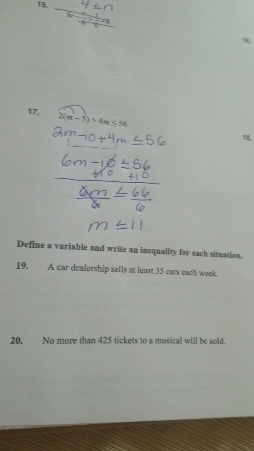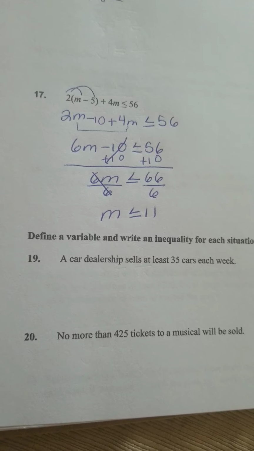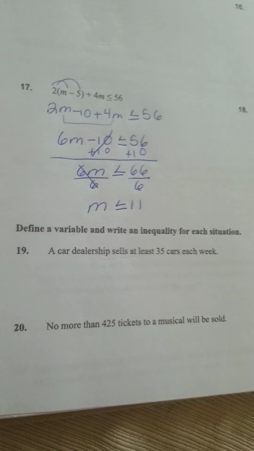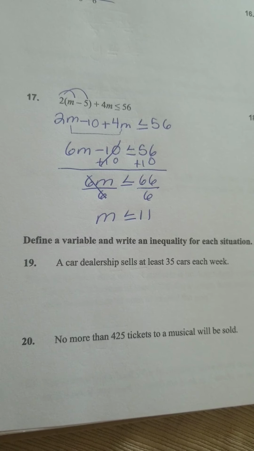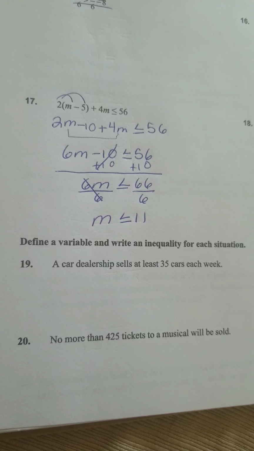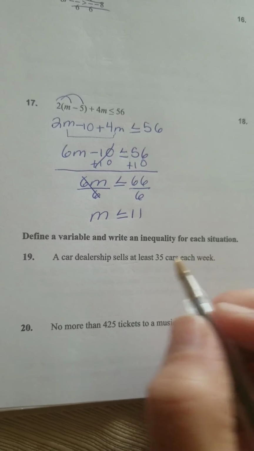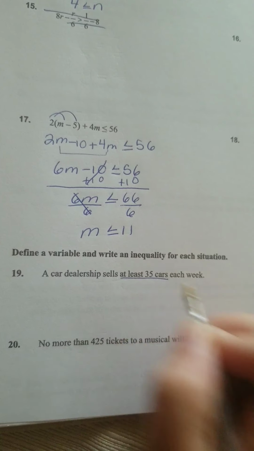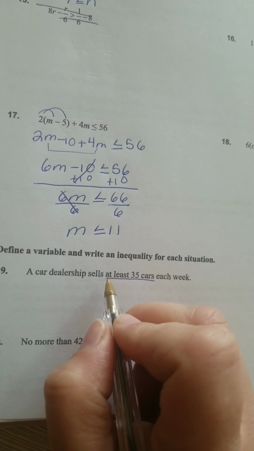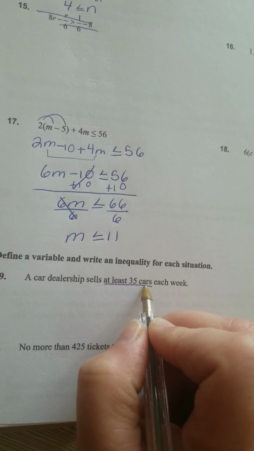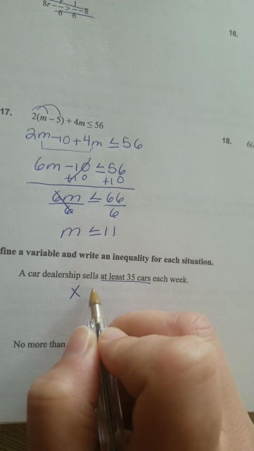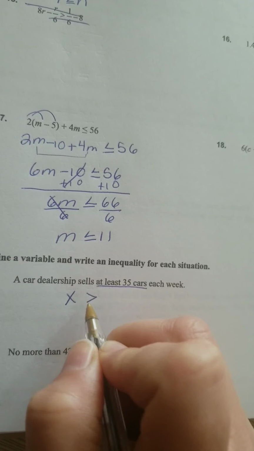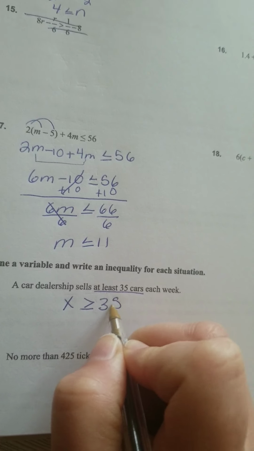On this page, we're starting the section where it says define the variable and write the inequality for each situation. Question 19 says a car dealership sells at least 35 cars each week. At least 35 cars. At least means he wants to sell 35 or more cars. So we're going to let x equal or represent the number of cars, and we want to sell greater than or equal to 35 cars.